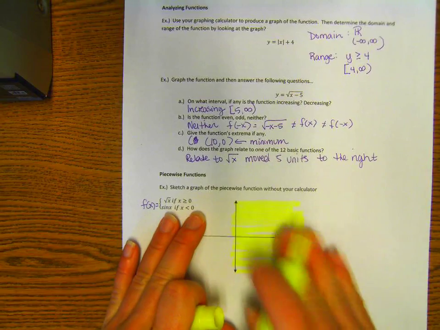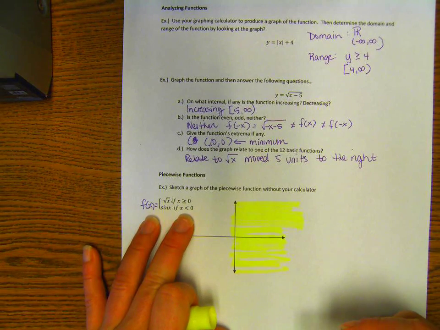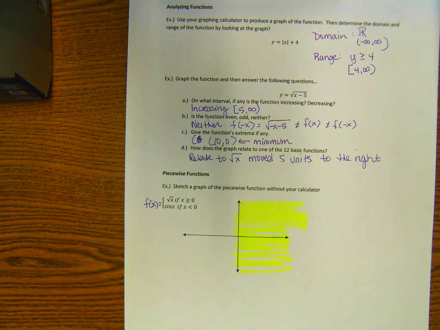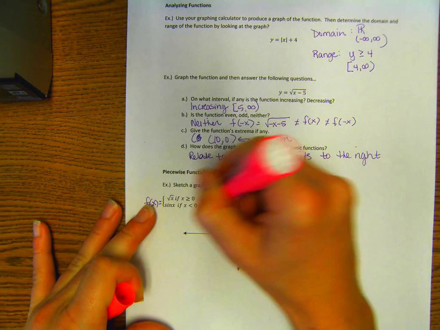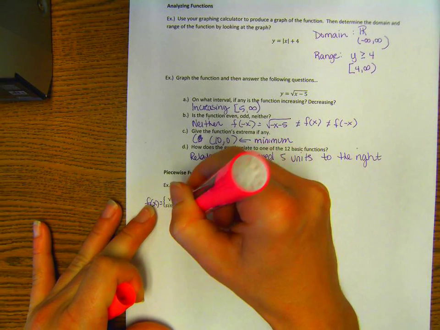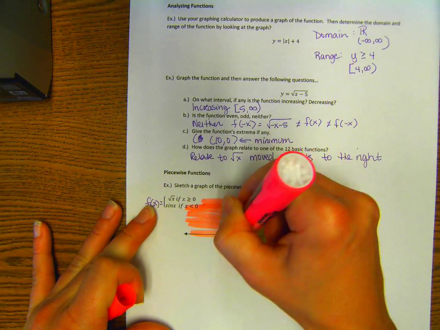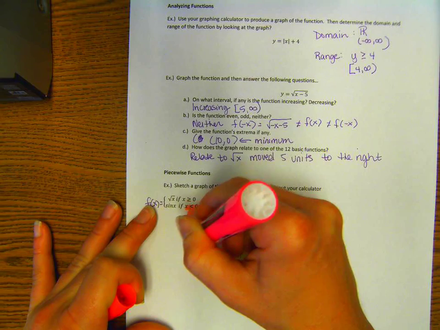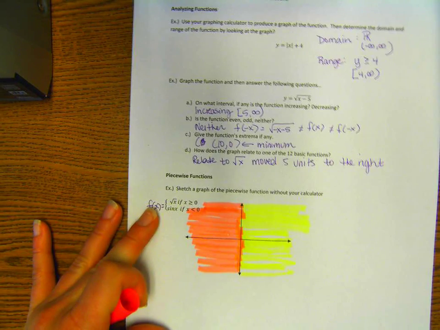So we're going to do the square root over here. And then we're going to do the sine of x when x is less than 0. And so when I'm graphing the sine of x, I'll make this pink, I guess. I am only going to graph sine of x on the left side of the graph when it's less than or equal to 0. Now, these graphs don't have to be perfect. They're going to be sketches, okay?